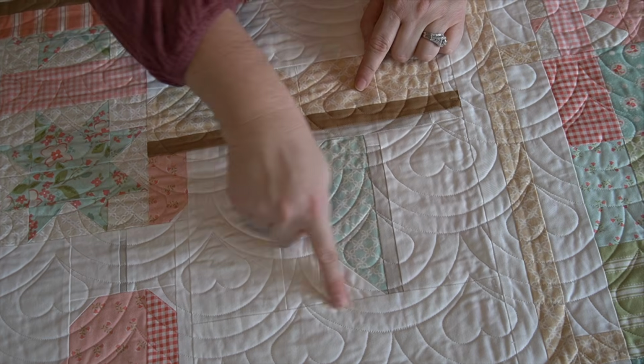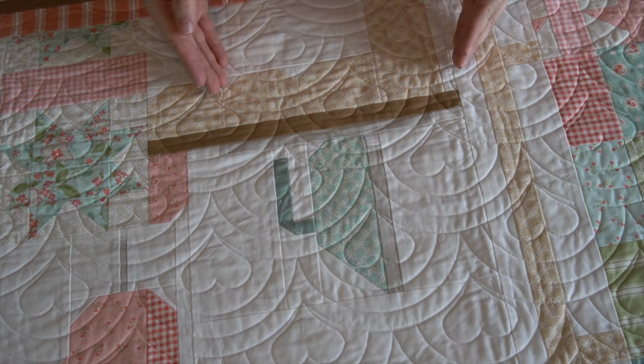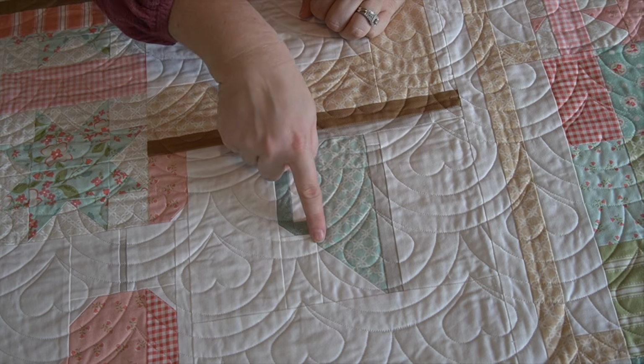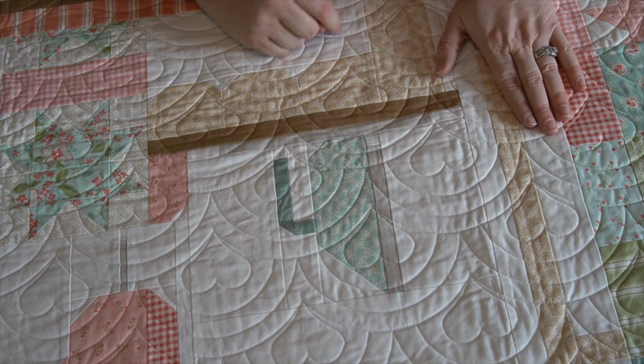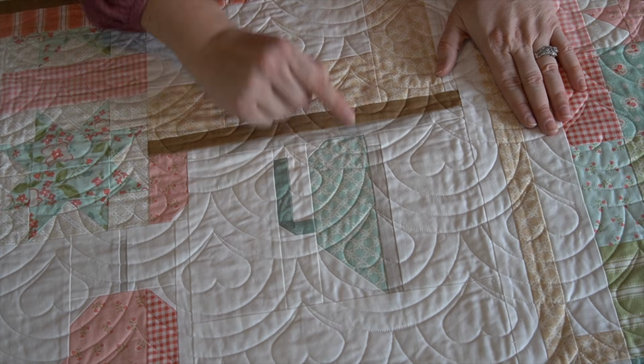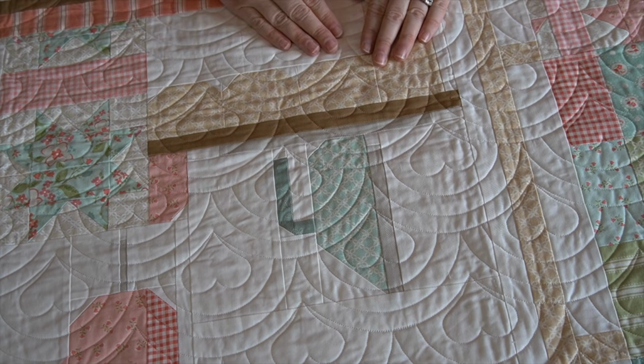So luckily in this block, we don't have anywhere that absolutely has to line up. There's nothing in here where any points really need to line up with another seam. So you're really just doing a couple corner squares here and here, and then assembling all of your units together to put together this iron.